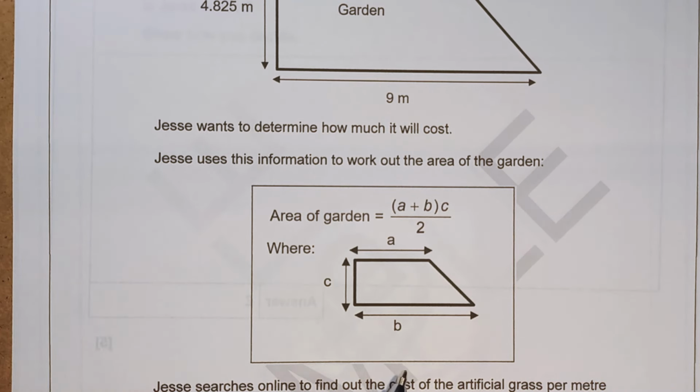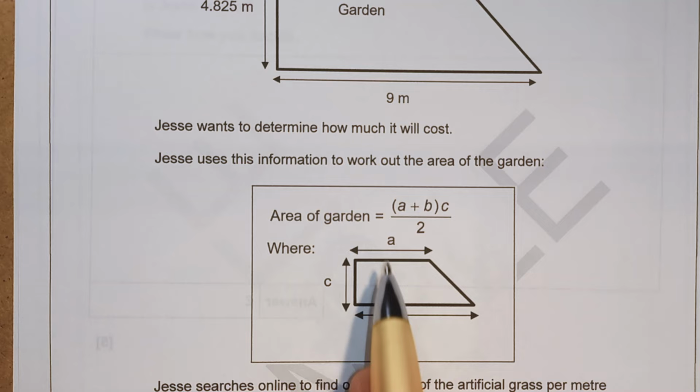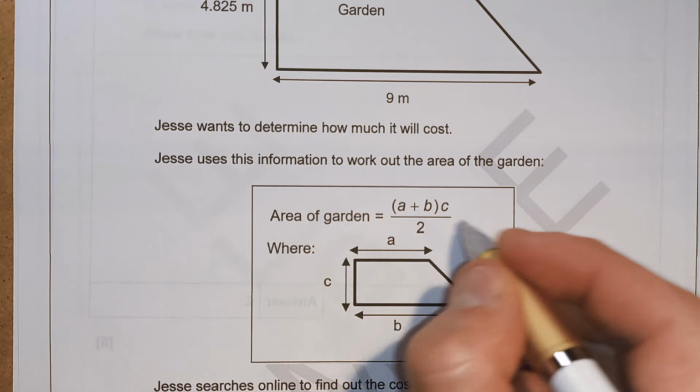Now, if you weren't able to answer question 14, or you had a go at it and thought, oh, I'm not sure, hopefully you'd then see this question and think, oh, actually, this is a trapezium. This is what I just did in question 14. So you could actually use this and then go back. You know, if you couldn't remember the formula, you've got it here.